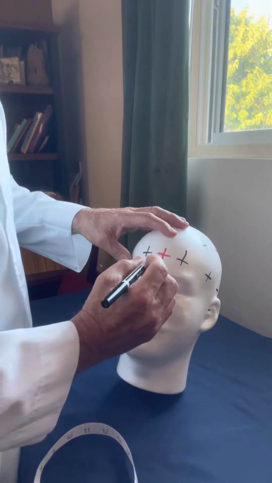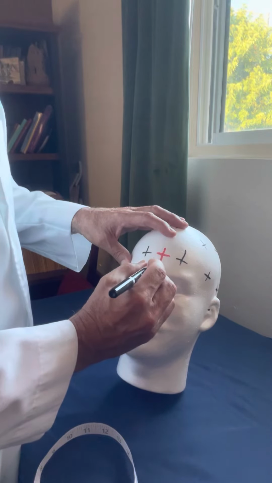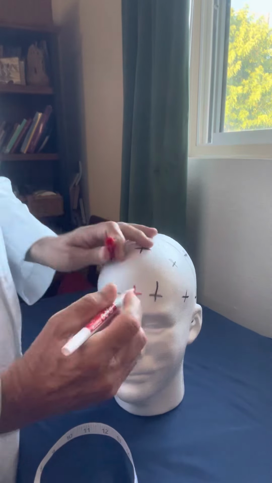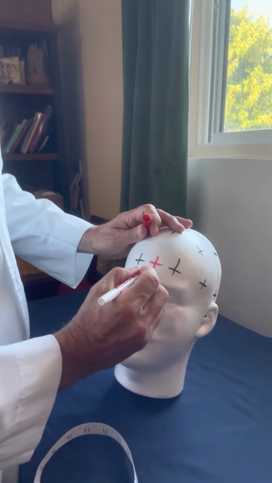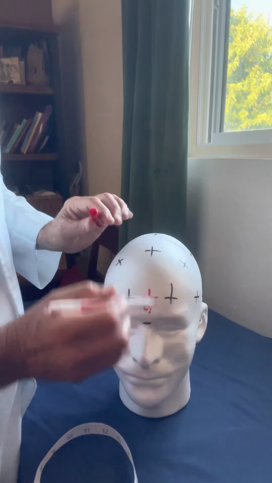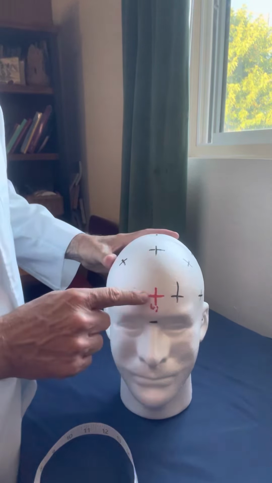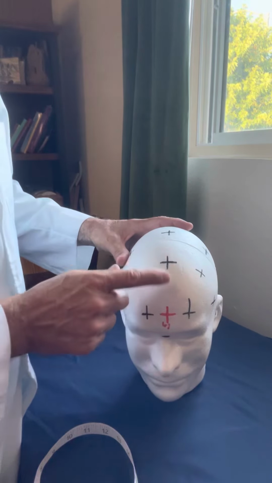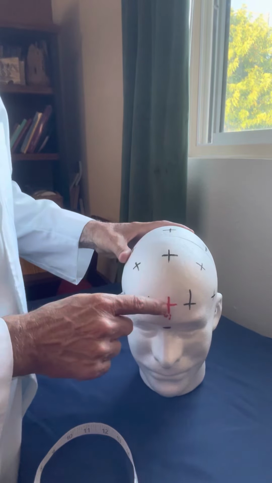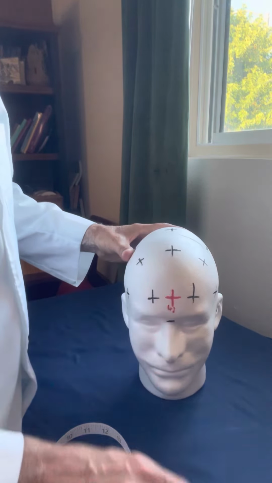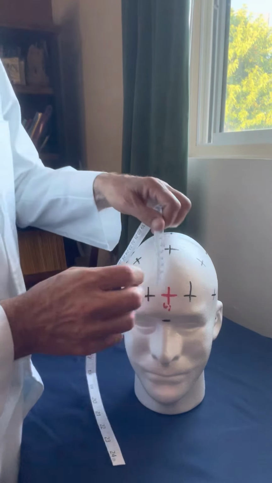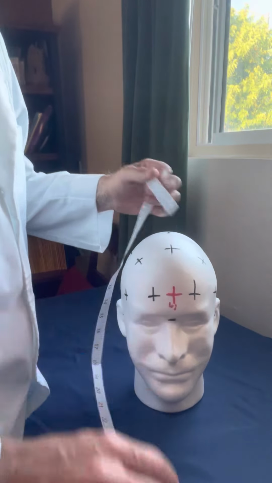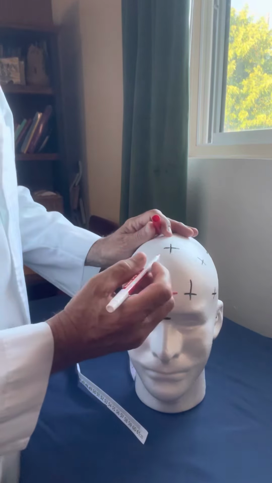So it's 10% of the nasion to inion distance. From FPZ to FZ, that's 20% of the nasion to inion distance. So 20% would be 7 centimeters. Let's see what that is. If I measure that, it's 6.8. Okay, so almost 7. So that's pretty close.